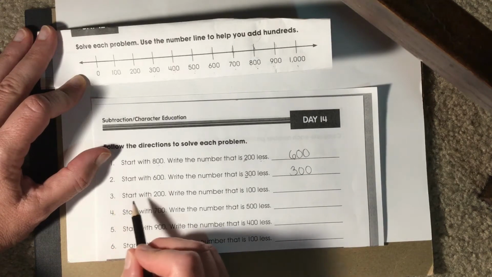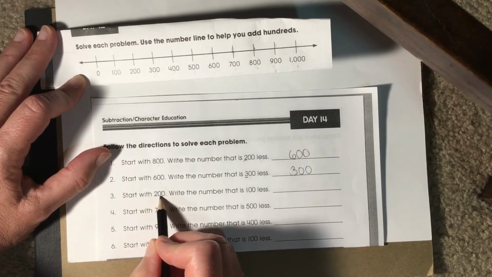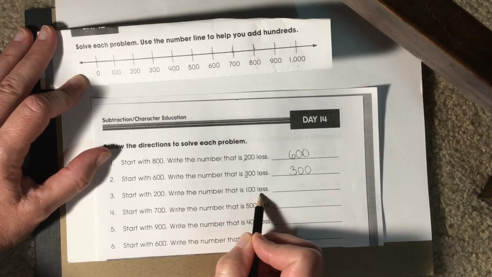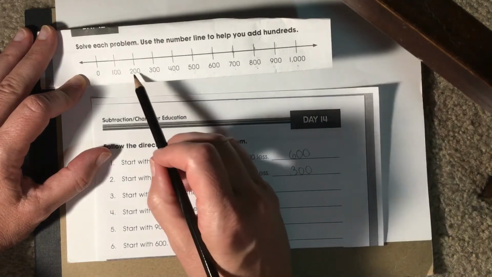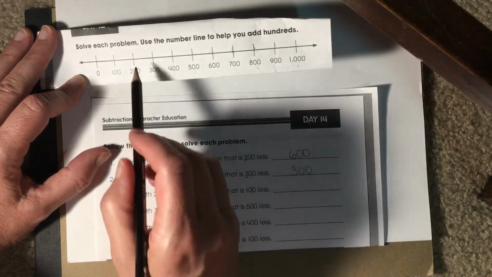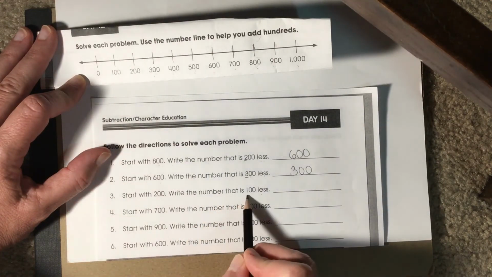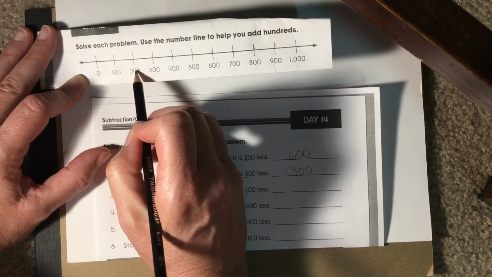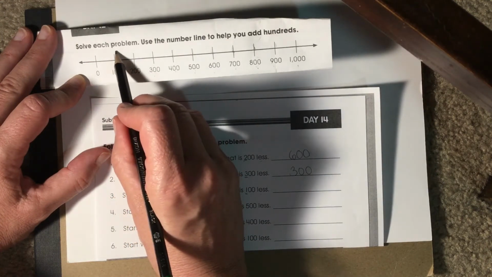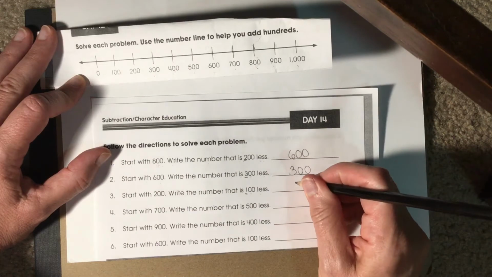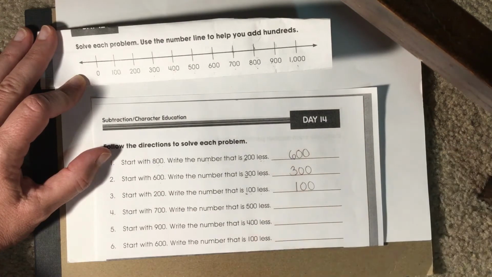Number 3, I will start with 200 and write the number that is 100 less. So I start with 200, and I'm going to move or jump backwards 1 time. So here's 200 where we start, jump back 1 time. Our answer is 100. That's great.